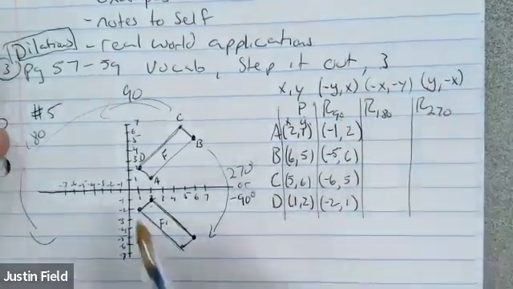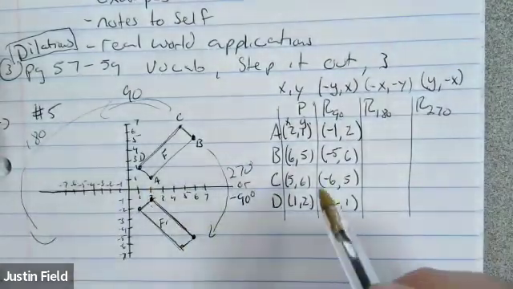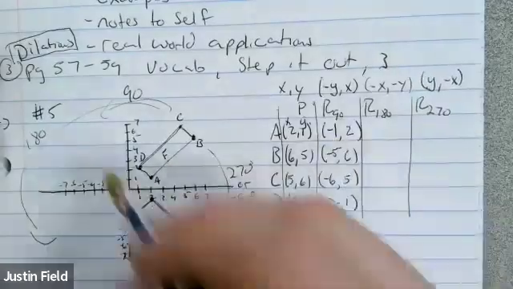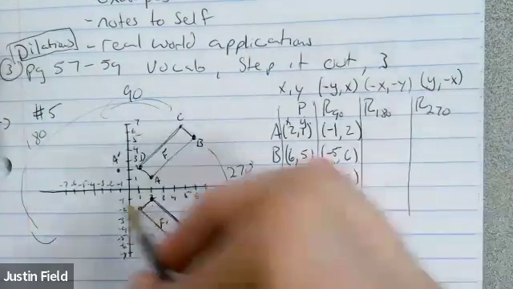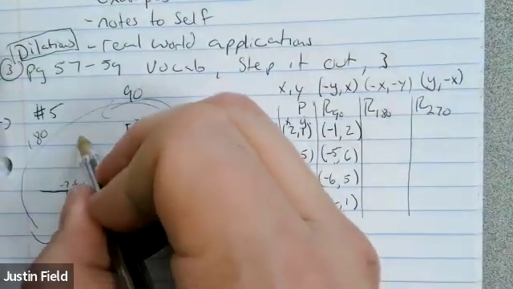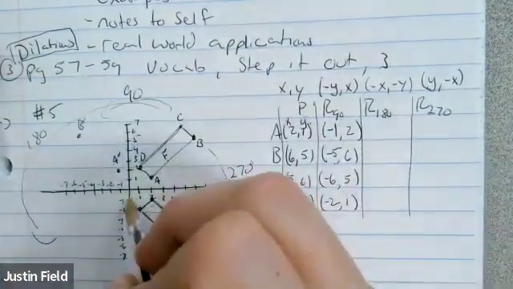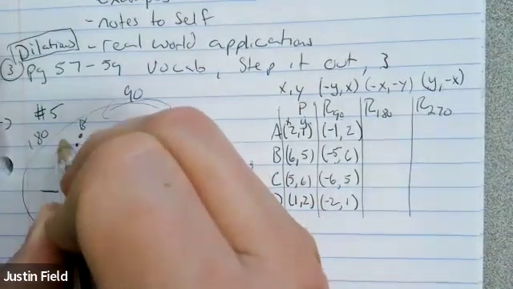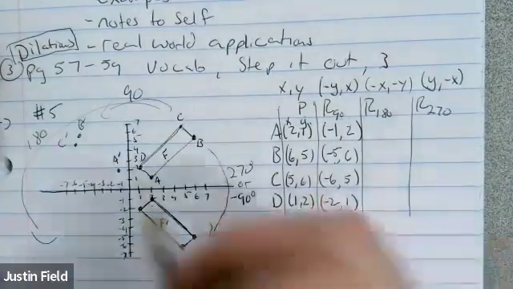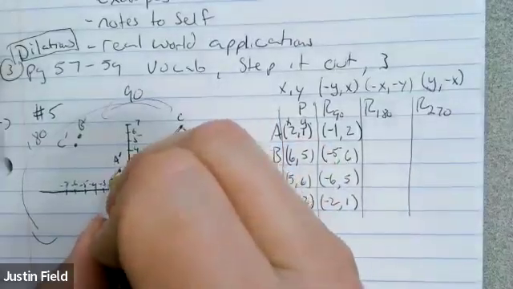Now I can graph that, and what we'll see is the rectangle pointed up this way, and it'll look like a 90-degree rotation of F. So (-1, 2) is going to be my A prime. (-5, 6) is going to be B prime. (-6, 5) is going to be C prime. And (-2, 1) is going to be D prime.